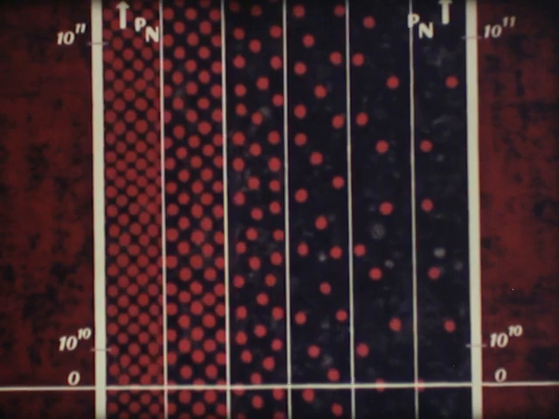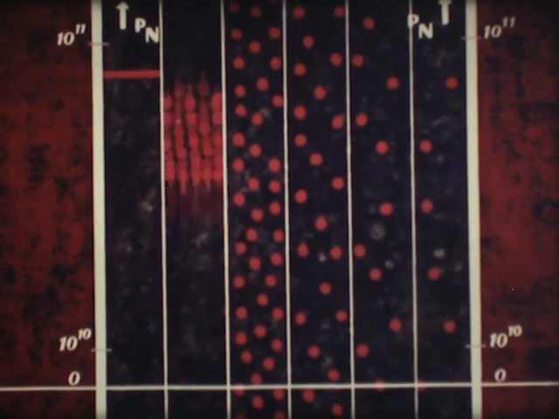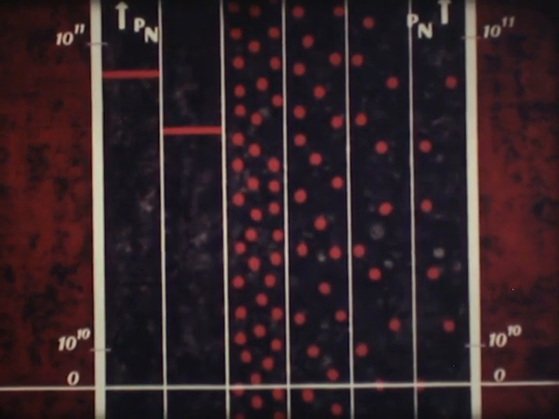A closer examination of this central region will reveal that the holes move at random in it. Therefore, the flow of holes across this region is a diffusion of holes, caused by the difference in concentration between left and right. By dividing the central region into a number of equal zones, it can be seen how the average hole concentration decreases from left to right.